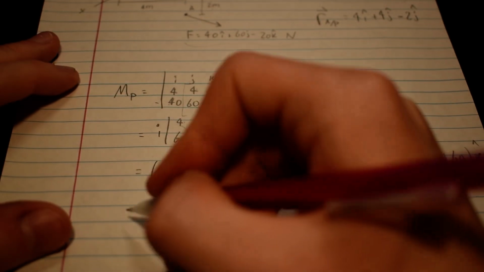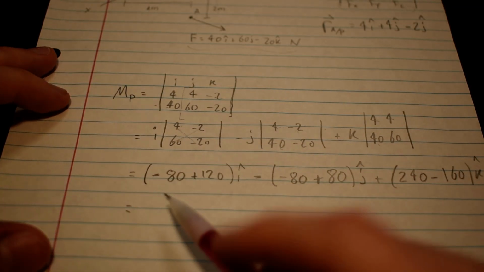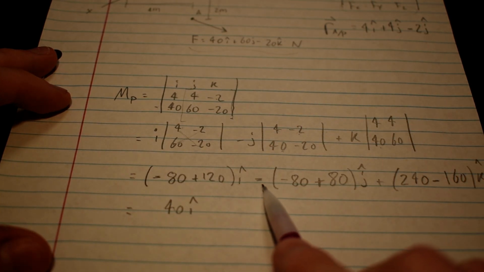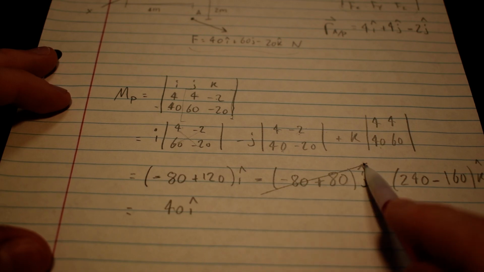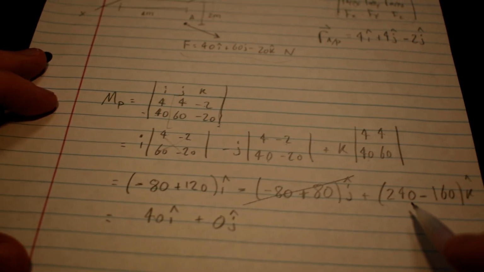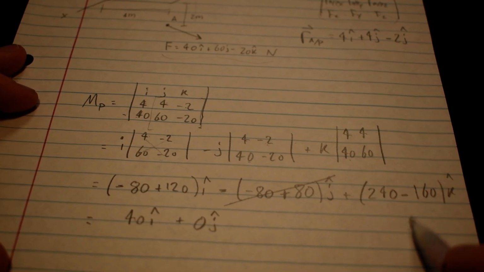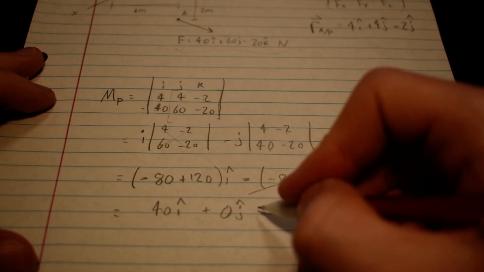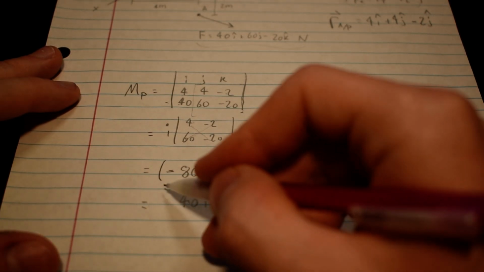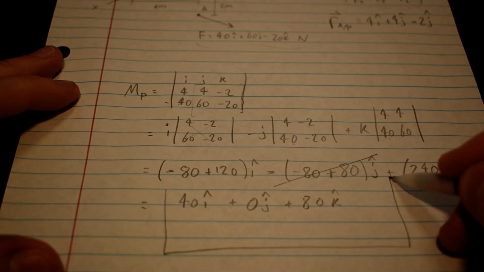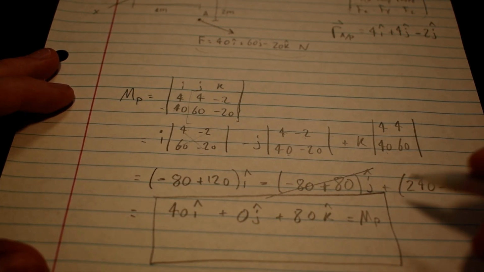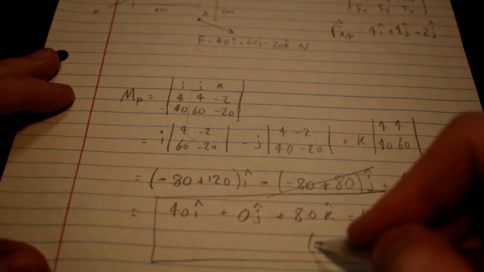If we do that arithmetic, we see that this becomes 40i, minus, this just cancels out to 0, plus 0j, and for k, 240 minus 160 is 80, plus 80k. Okay, so this is our answer. And again, remember, we are working with newton meters.